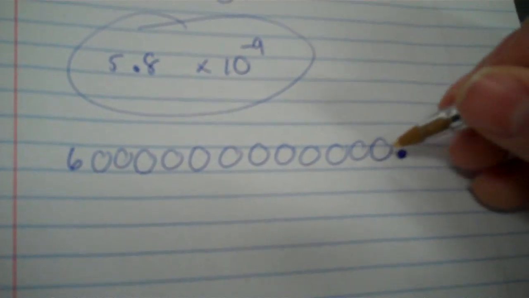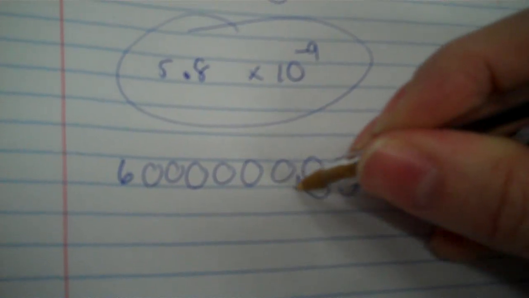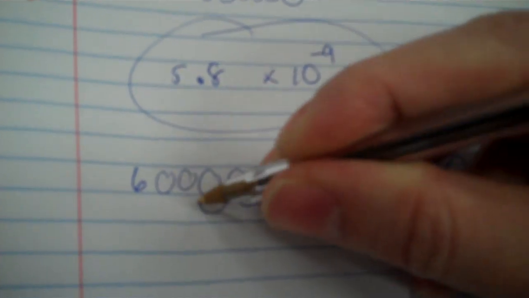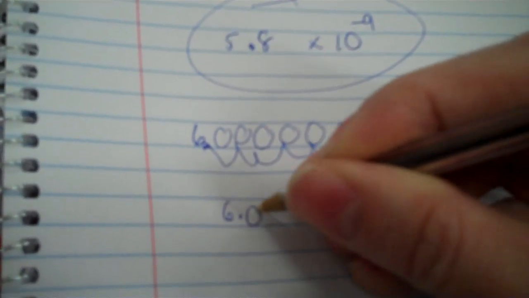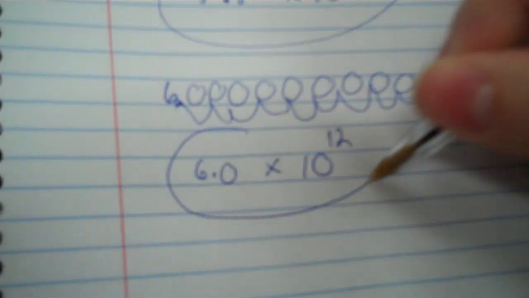Right now you got a bunch of them, so move it. So there you go, 6.0 times 10, and I just moved that decimal 12 times to the left, so left is going to be positive, 6.0 times 10 to the 12.